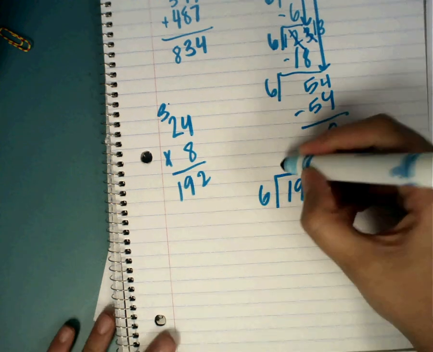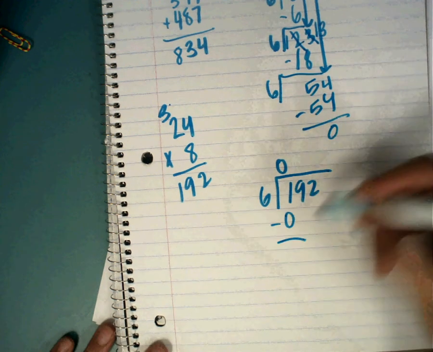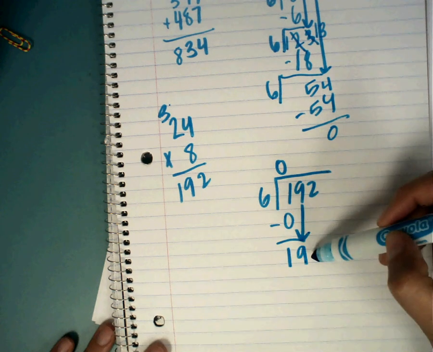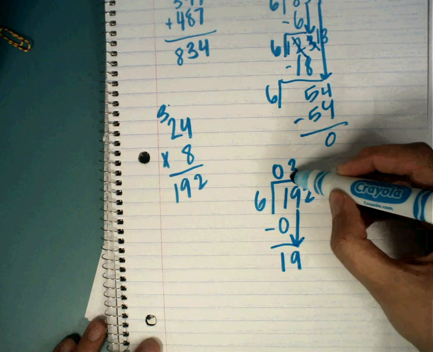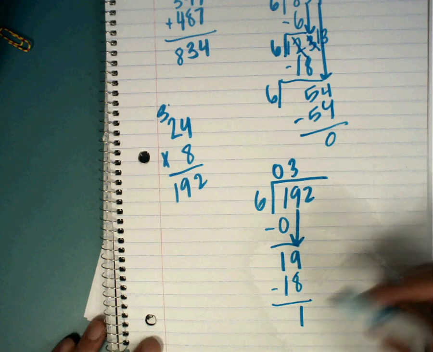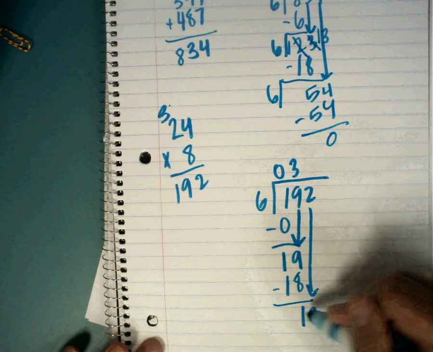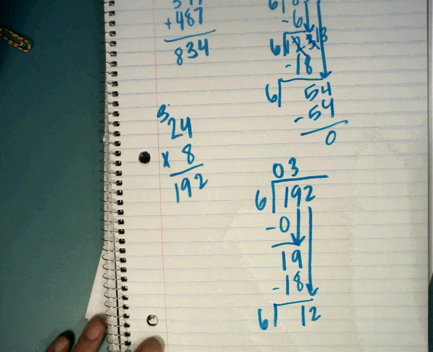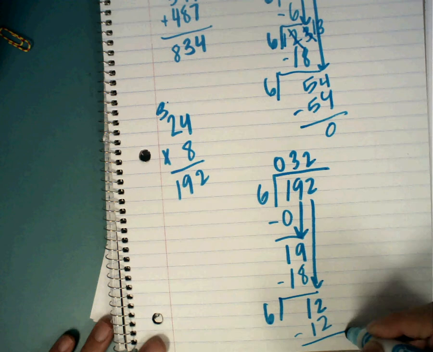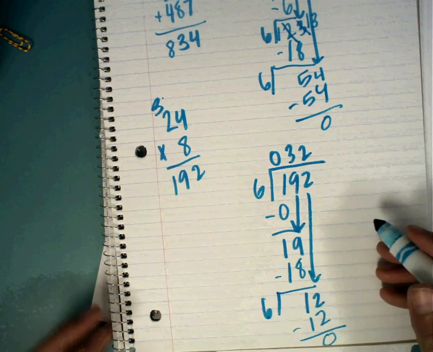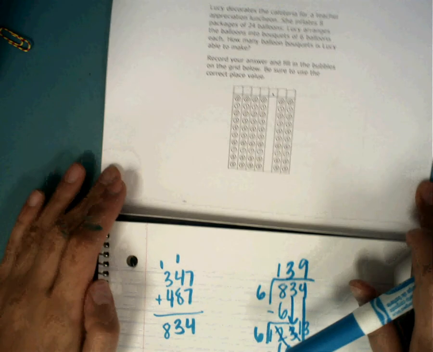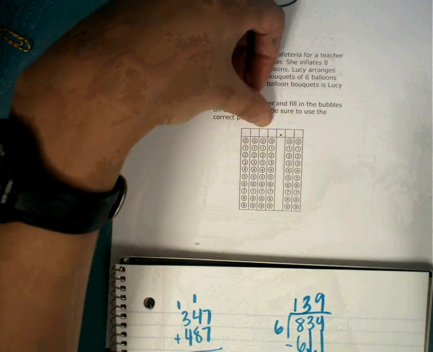How many groups of 6 can I get out of 1? 0. 6 times 0 is 0. 1 minus 0 is 1. Bring down your 9. How many groups of 6 can I get out of 19? 3. 6 times 3 is 18. 19 minus 18 is 1. Bring down your 2. How many groups of 6 can I get out of 12? 2. 6 times 2 is 12. 12 minus 12 is 0. So no remainder on this one either. So my answer is 32 what? 32 bouquets, right? Balloon bouquets.